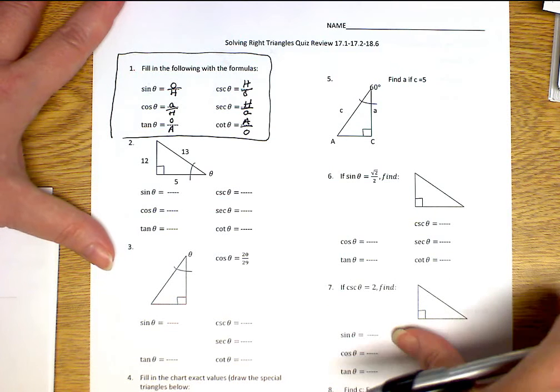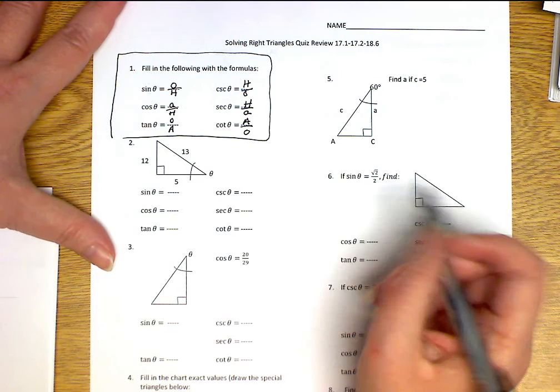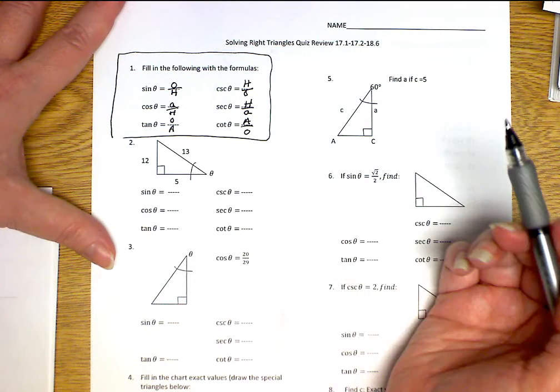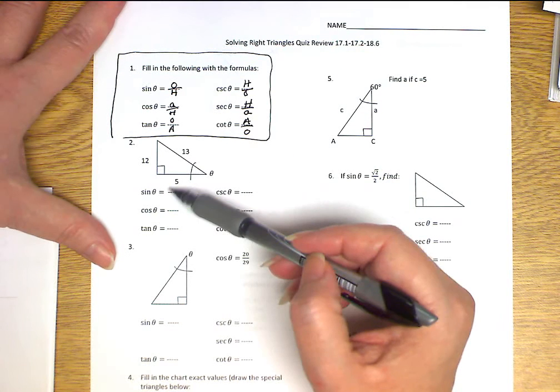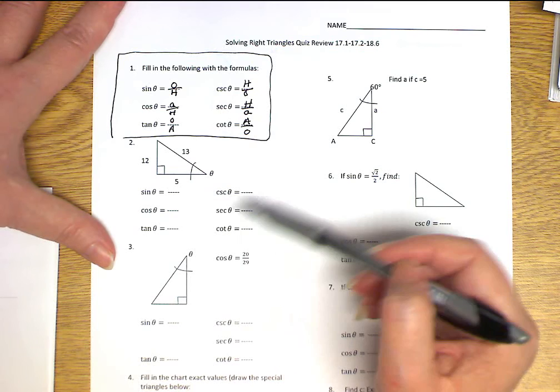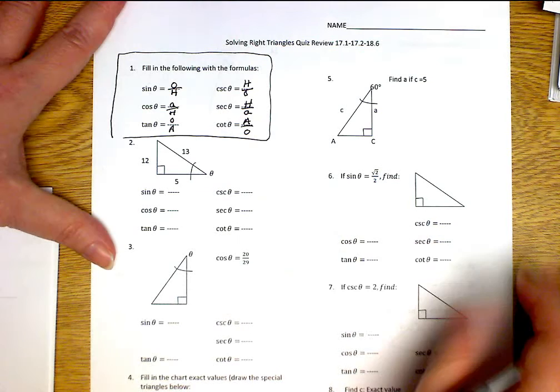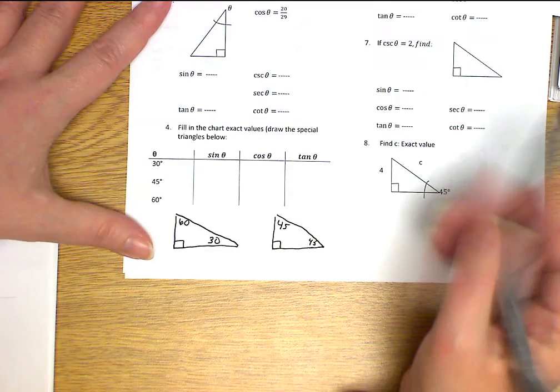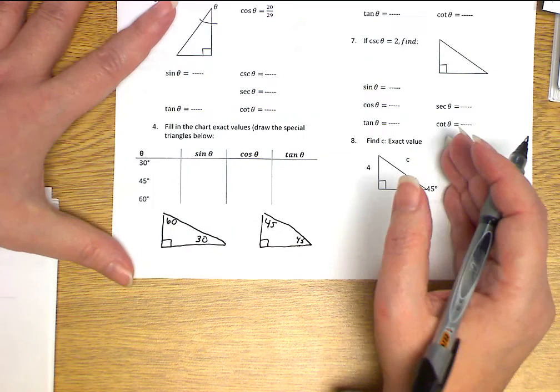When you are doing the exact values, you are just leaving them in fraction form. So when you do these ones, you're leaving them in fraction form. We'll skip those for right now. You'll have time to work on them or ask me questions later.